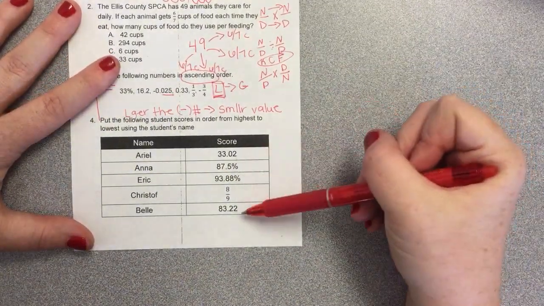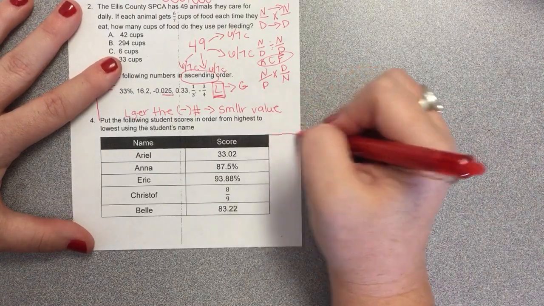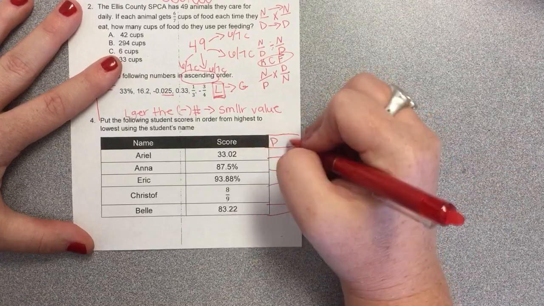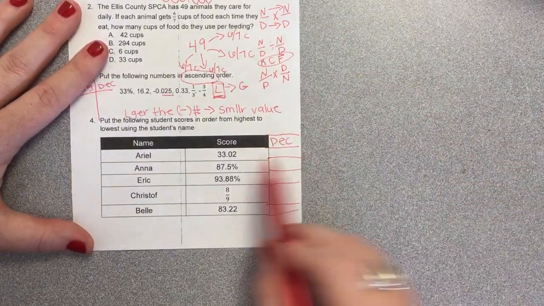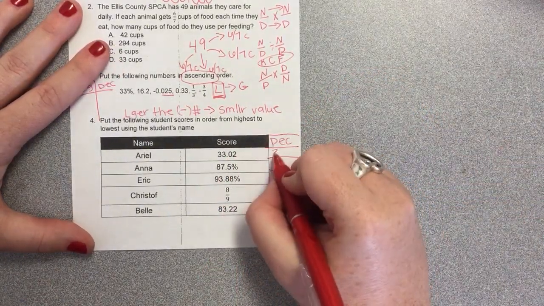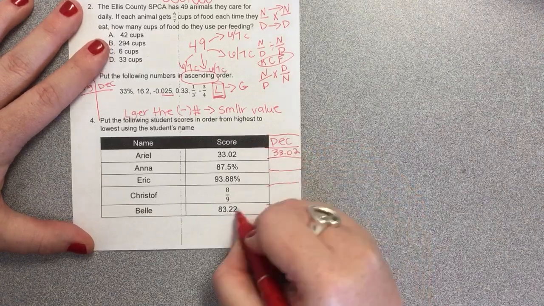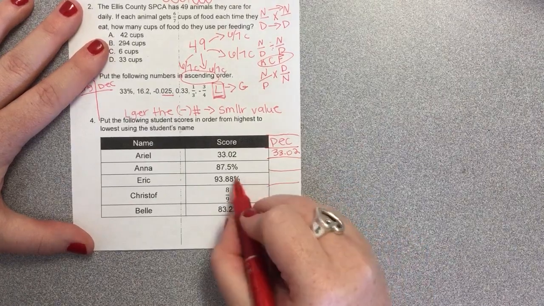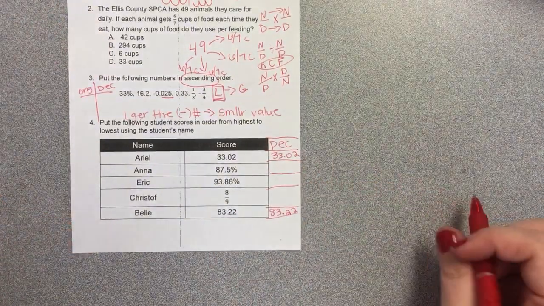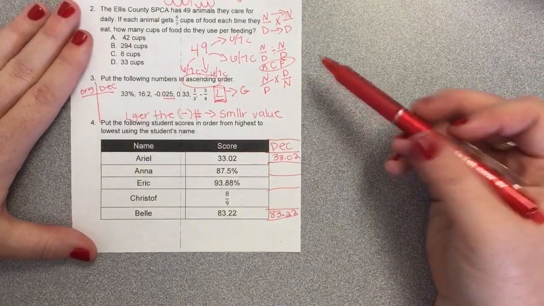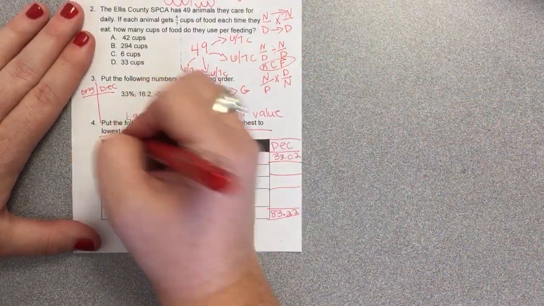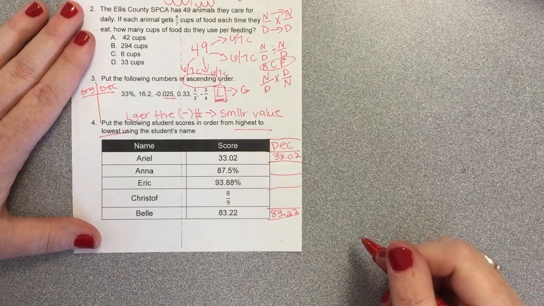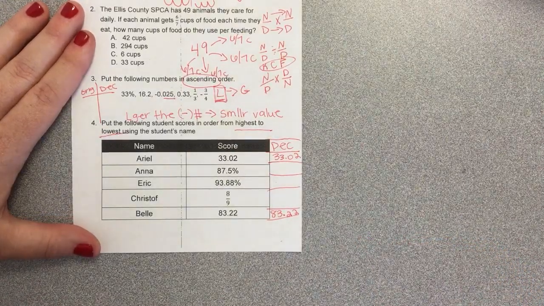Okay, then number 4 says put the following student scores in order from highest to lowest. So we have 1, 2 that are already in decimal form. All I need you to do is add an extra column over here, and that's going to be your decimals. This one is already a decimal, and this one is already a decimal. So you just need to change that to a decimal, that to a decimal, and that to a decimal. And then you're going to put them in order from highest to lowest. Highest score to lowest score. So your lowest score is going to be your smallest positive number.